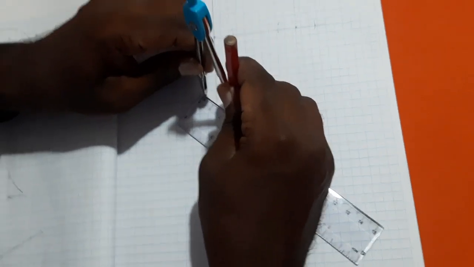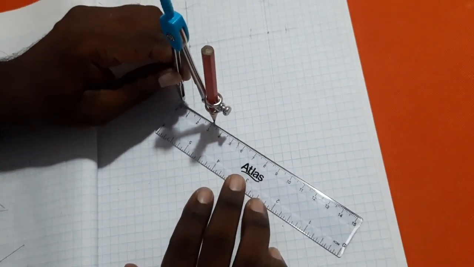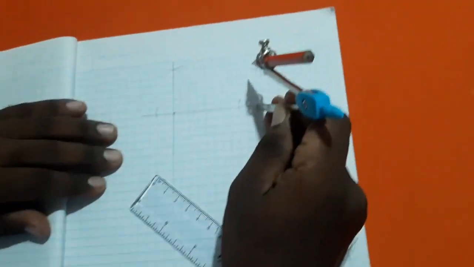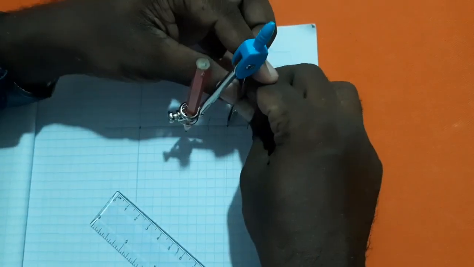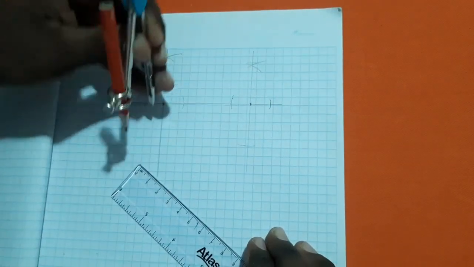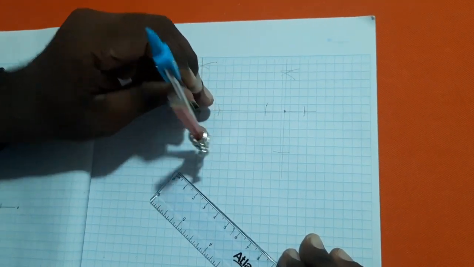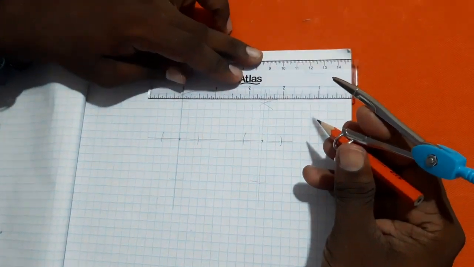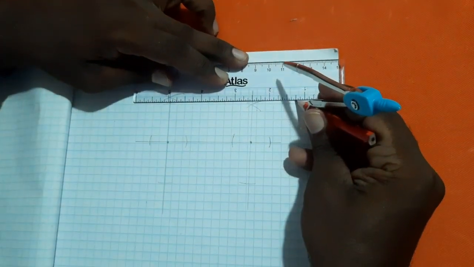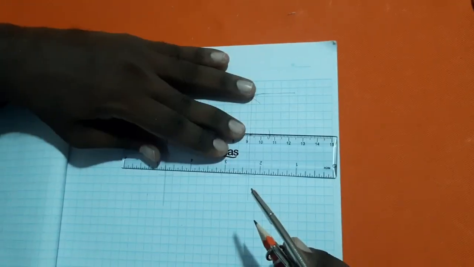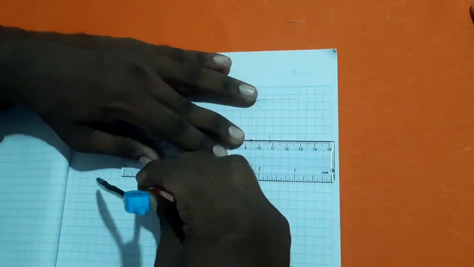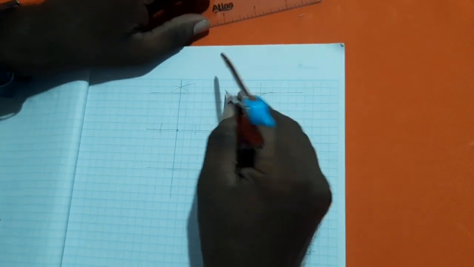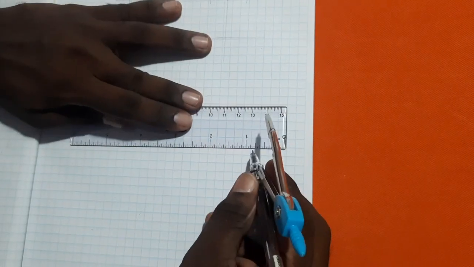Now you can take 2 centimeter or 3 centimeter, whatever they have given you as the length. Then keep the compass on the point where you have drawn the perpendicular and the straight line which was intersected, and intersect that perpendicular up and below. Thereafter you can join those 2 points. So it will make two perpendicular straight lines to the previous straight line. So locus of a straight line is two parallel straight lines.